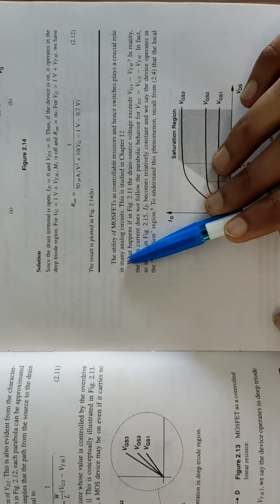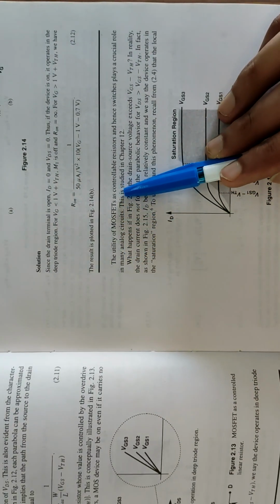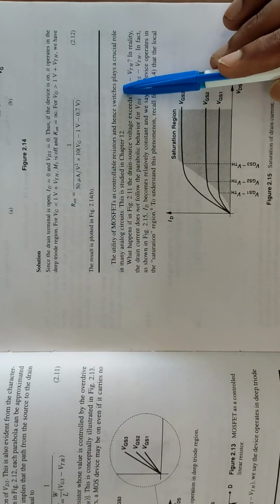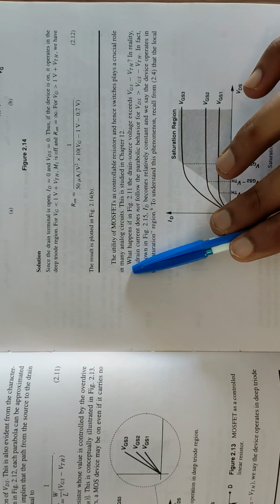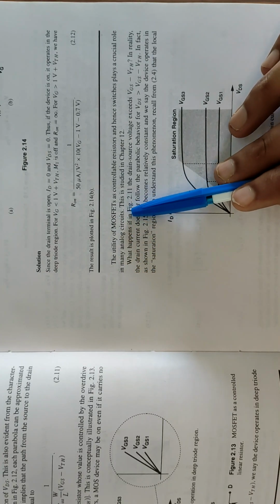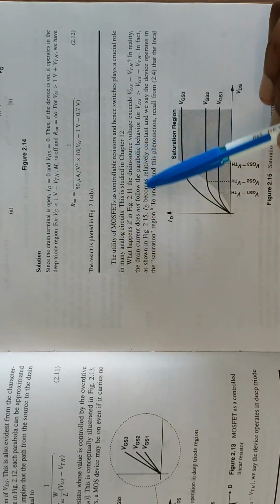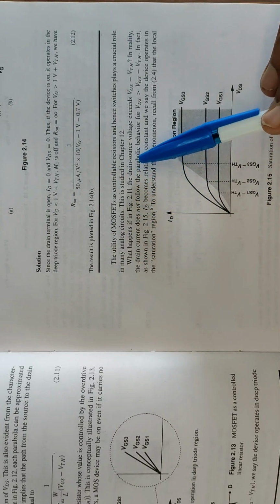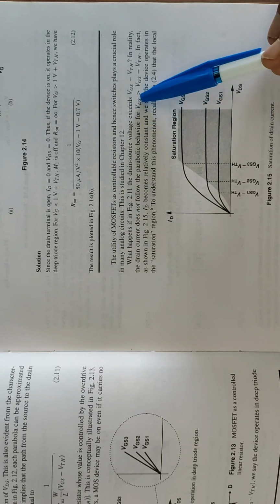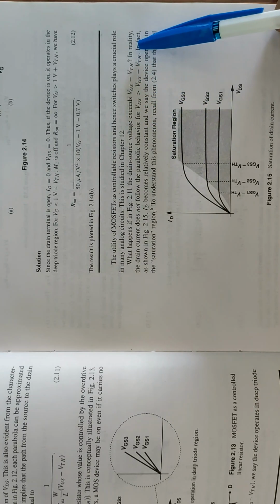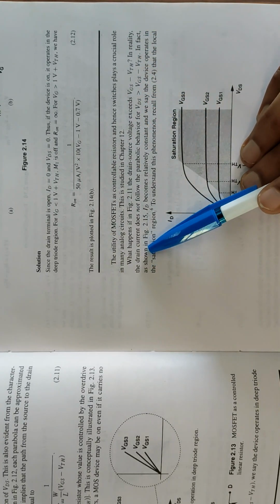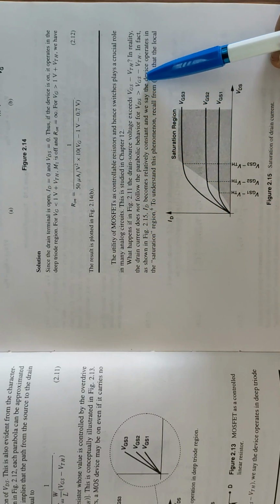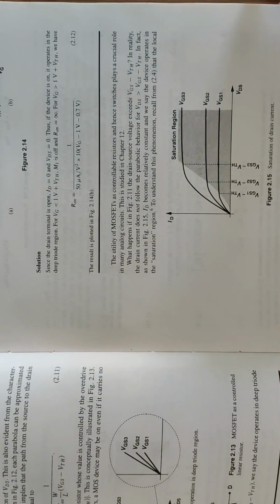The utility of MOSFETs as controllable resistors and hence switches plays a crucial role in many analog circuits. This is studied in chapter 12. What happens if, in the figure, the drain-source voltage is VGS minus VTH? In reality, the drain current does not follow the parabolic behavior for VDS greater than VGS minus VTH.